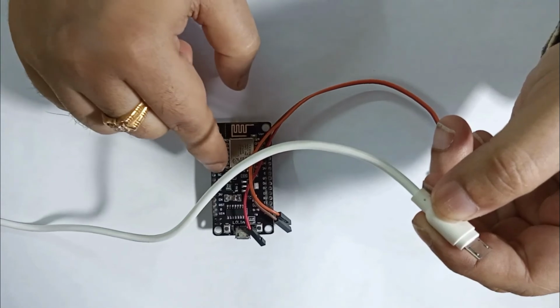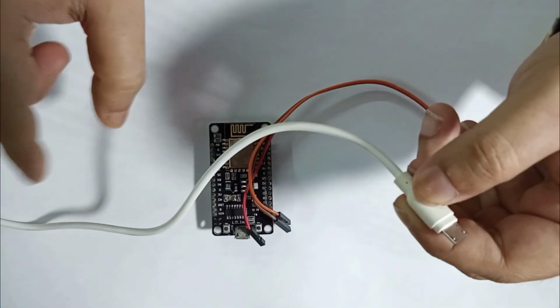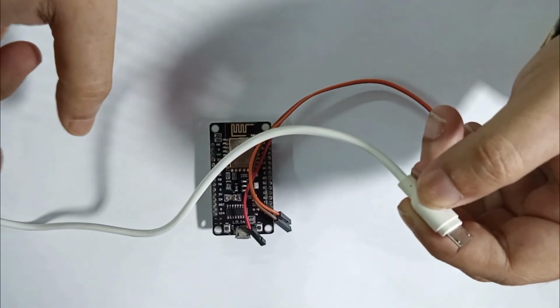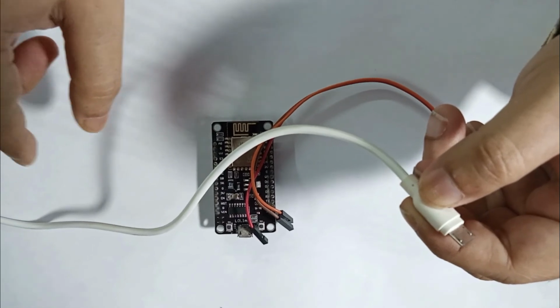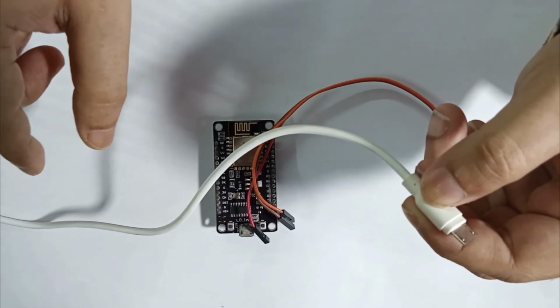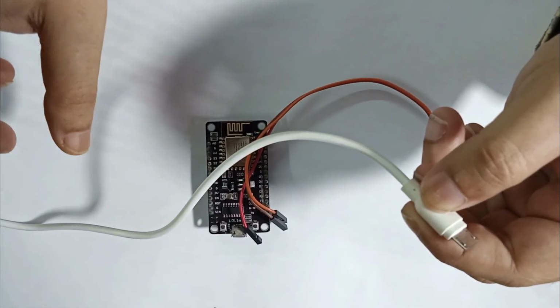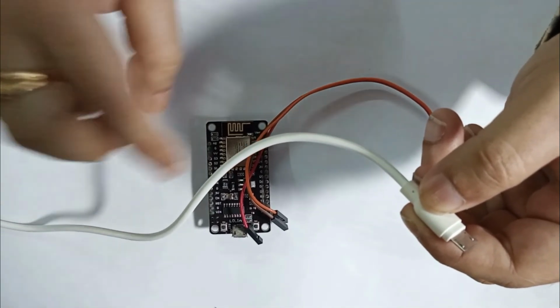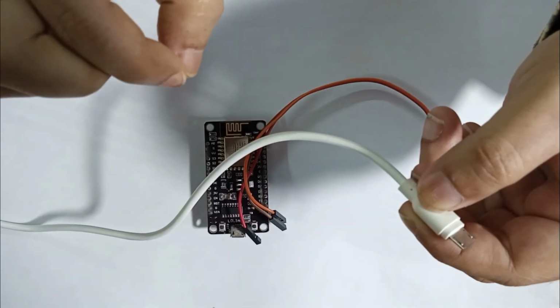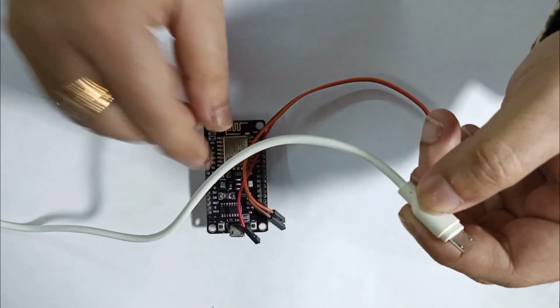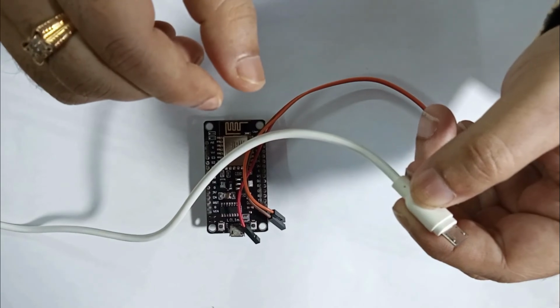Now this is a micro USB type B cable, through which you can connect this NodeMCU board and the laptop or computer where you write the code and where you have the Arduino IDE. And through this cable, you can upload the code from your computer to this board, or you can say the flash memory of this board.